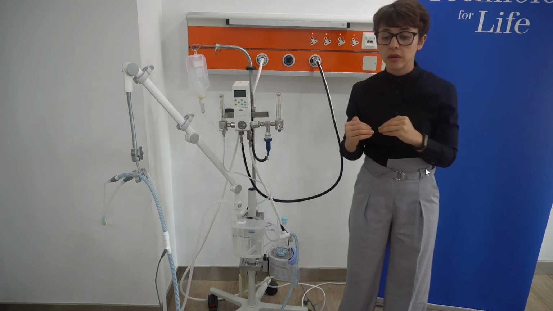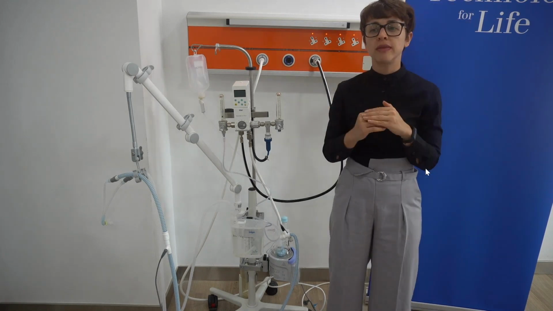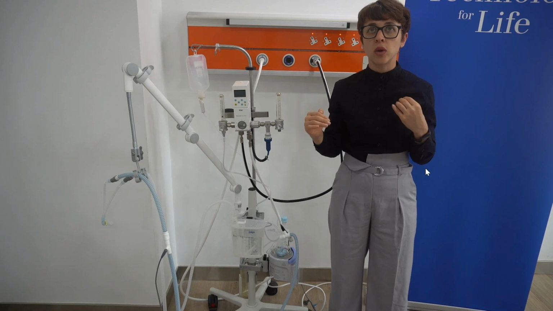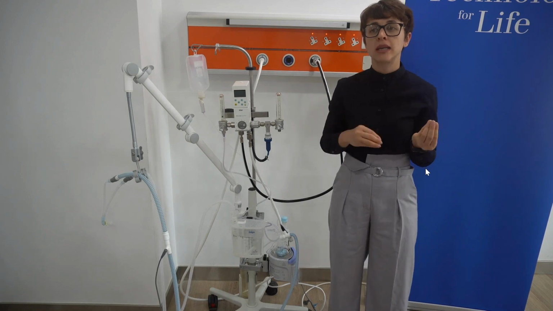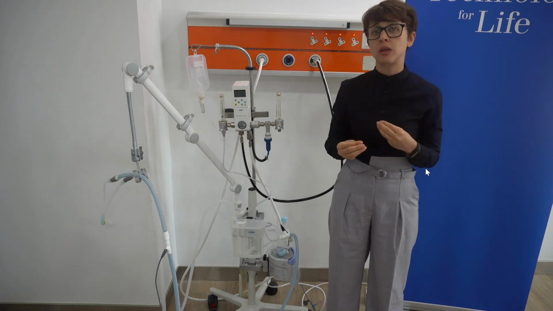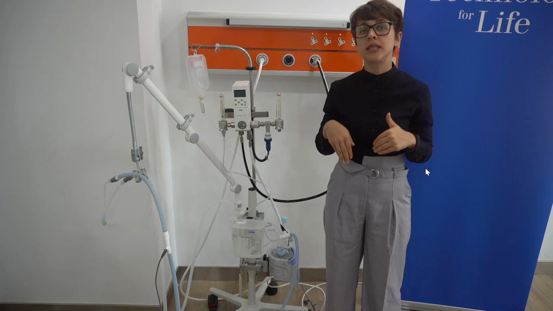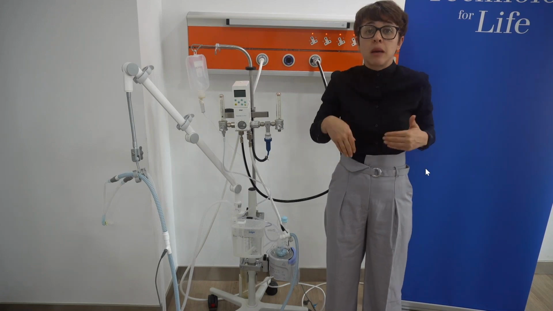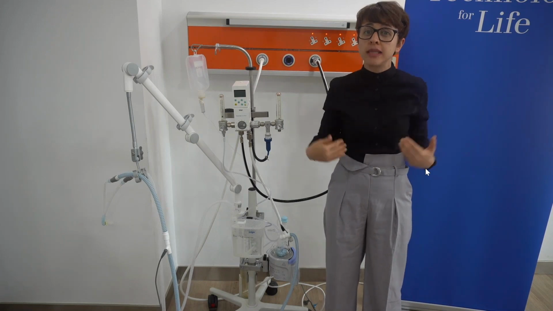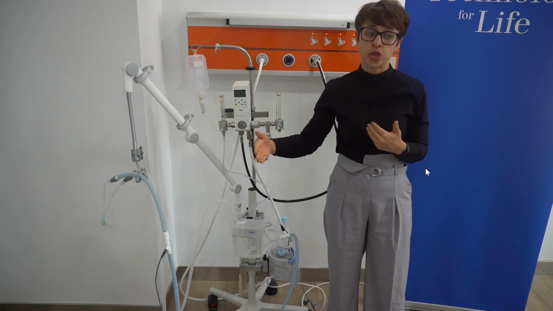So in general, during CPAP therapy, you can say that CPAP is the same as PEEP, but from the physiological perspective, there might be differences because of the intrinsic PEEP, the positive end-expiratory pressure that is building up in the lung because of the challenges with expiration.